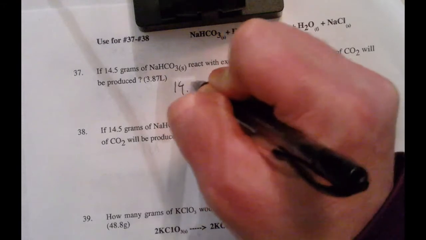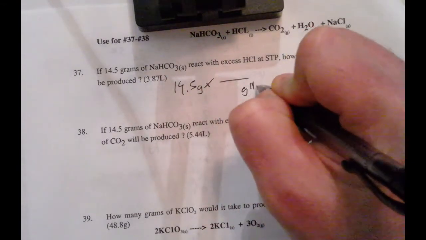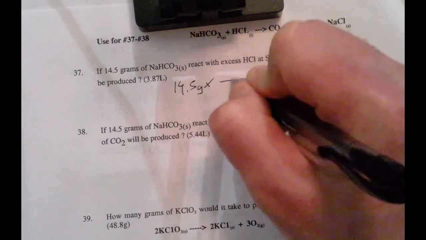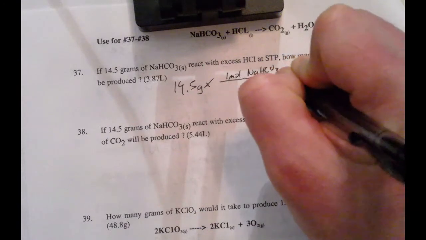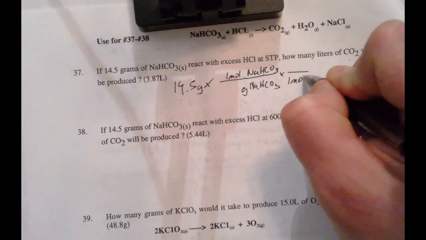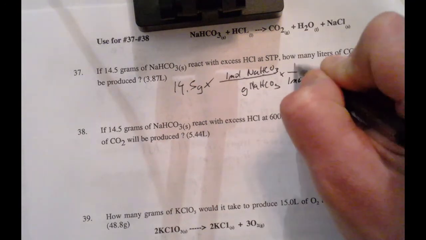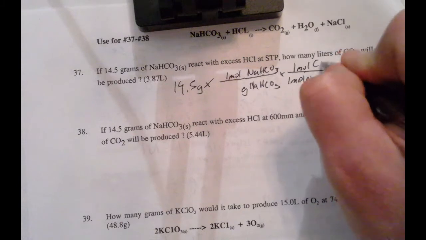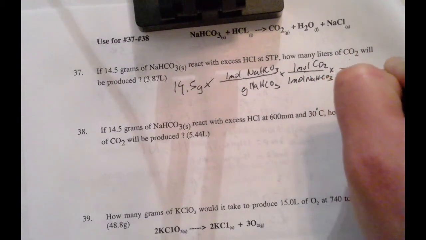So 14.5 grams, every so many grams of NaHCO3 is 1 mole of NaHCO3. And every 1 mole of NaHCO3 makes 1 mole of CO2. Every 1 mole of CO2 is 22.4 liters.